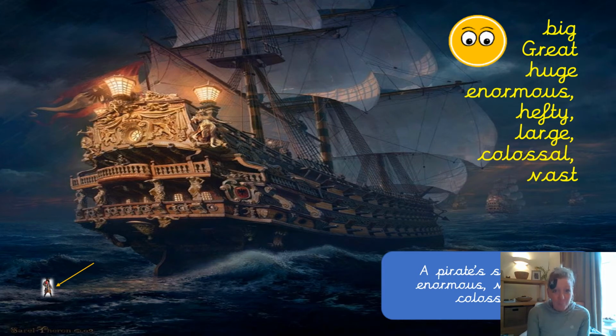Now, pause the video. Collect some words together, looking at the picture, how you would describe the pirate ship. What does it look like? Off you go. How did you get on? My sentence that I've used for this part of the writing is: the pirate ship is huge, enormous. The pirate ship was enormous, vast and colossal. It can be as simple as that, or you might want to add more description to deepen the moment.